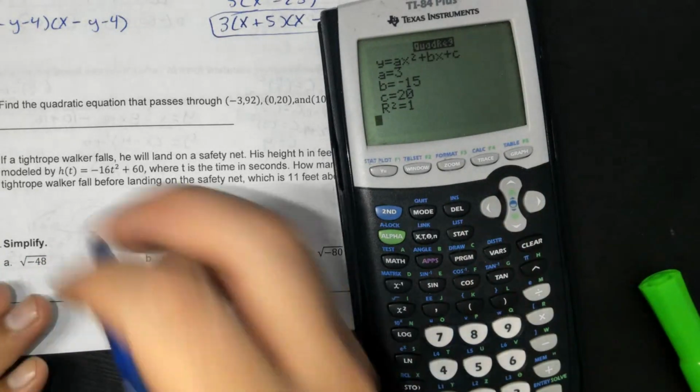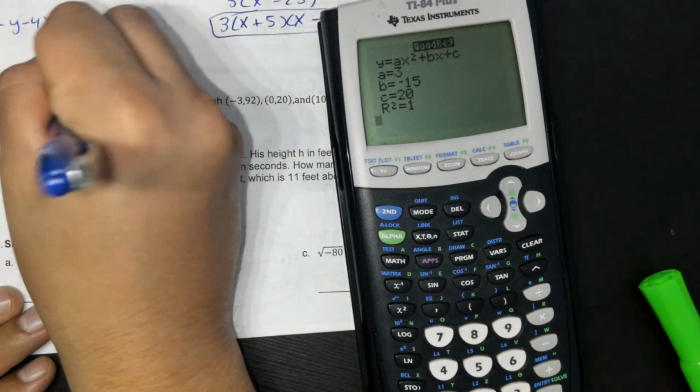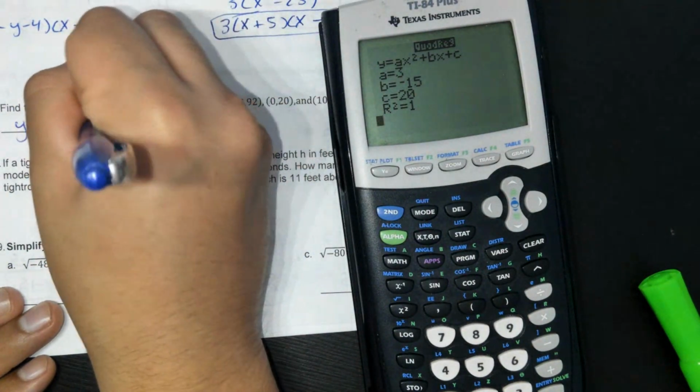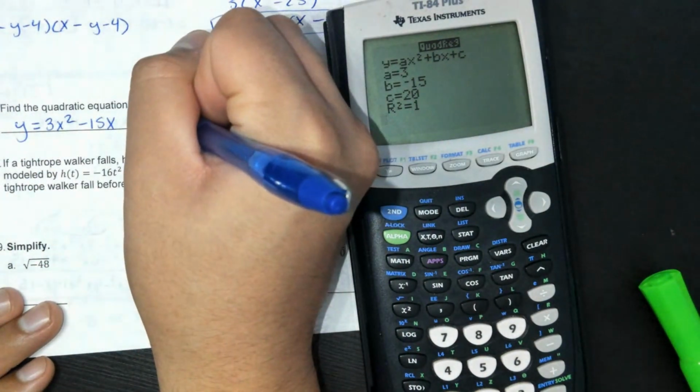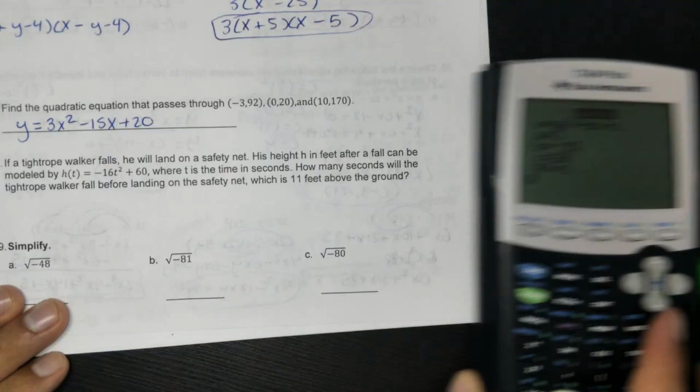Alright, so the equation here would be y equals, the a is 3x squared, the b is negative 15x, and then for the c, plus 20. And for this one, quad reg.